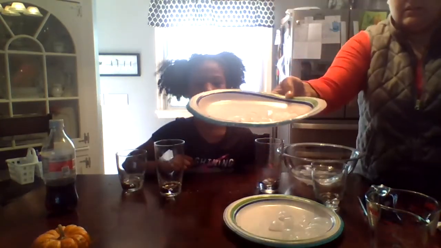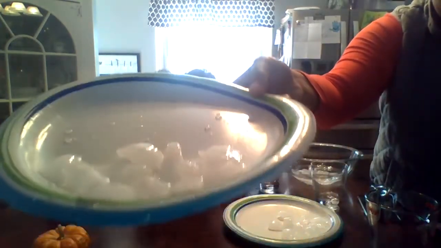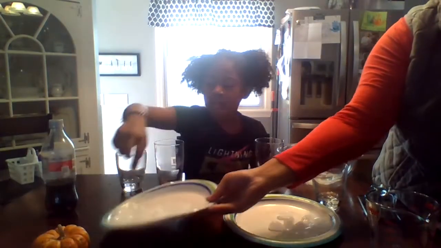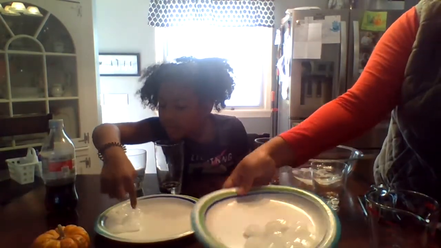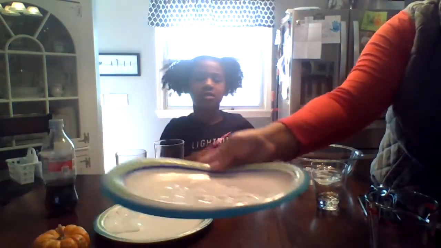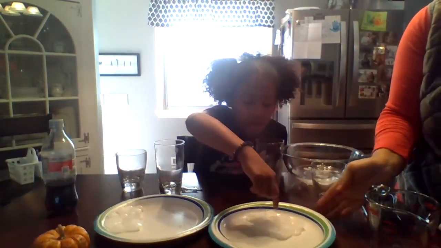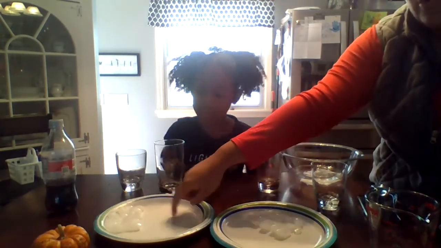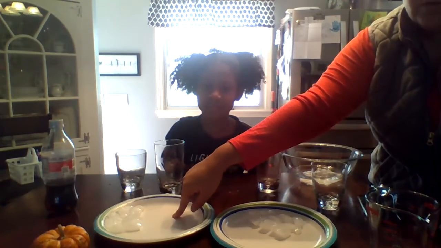Okay, so we have these ones over here. It's kind of hard to see. But these are a little bit smaller pieces than what they were before. Let me count. 1, 2, 3, 4, 5, 6, 7, 8, and these, 9, 10, 11, 12, 13. And these are a little bit bigger. 1, 2, 3, 4, 5, 6, 7, 8, 9, 10, 11, 12, 13. Same amount. It's the same amount, but which ones are bigger? These ones are bigger, so more ice melted on cup 1 with the 200 milliliters.